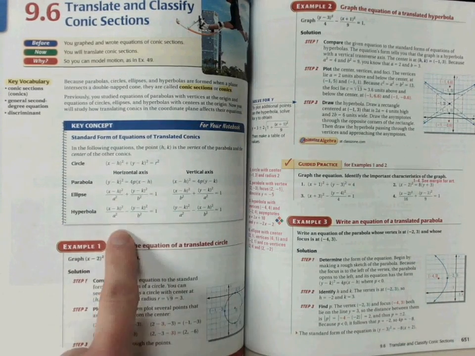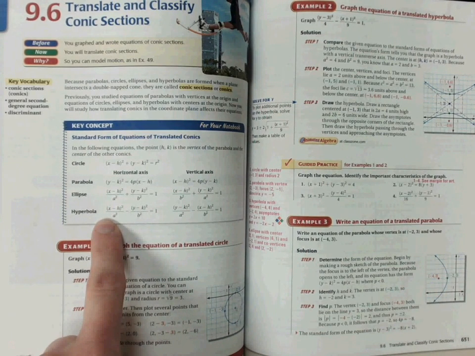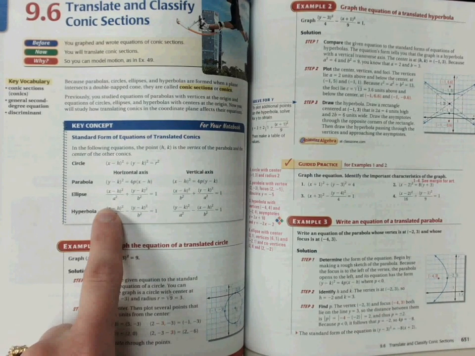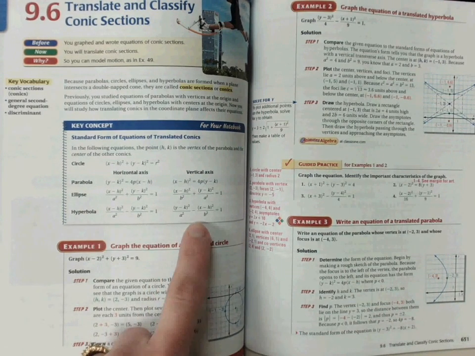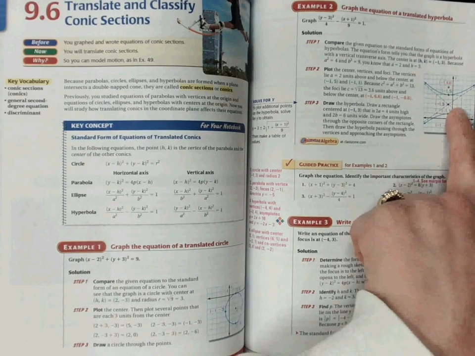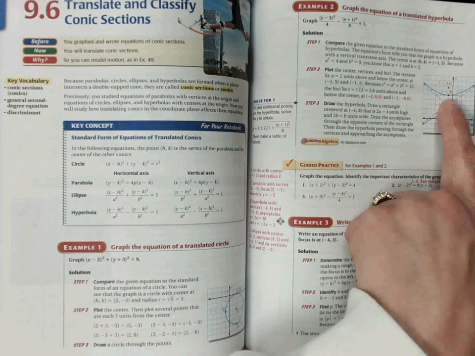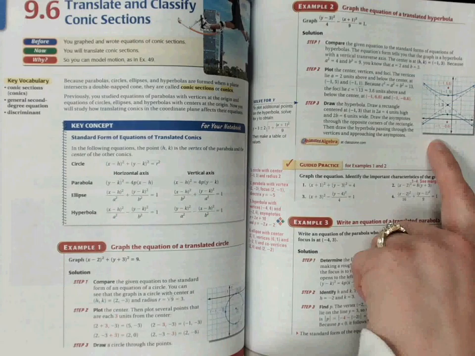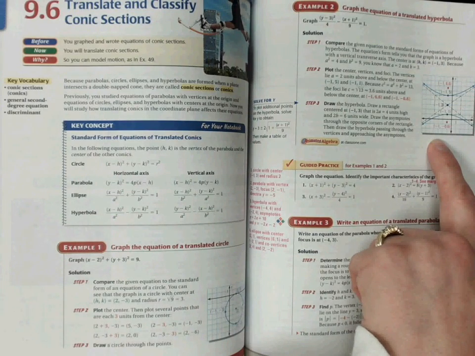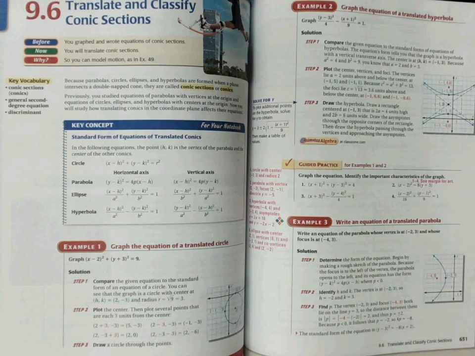Hyperbolas, again, h, k is our center, and then our a value is your vertices, and we'll just kind of move off that. This one's going left and right, it's under x. This one would be going up and down, similar to this one over here. This is a y squared first. So these are our formulas.